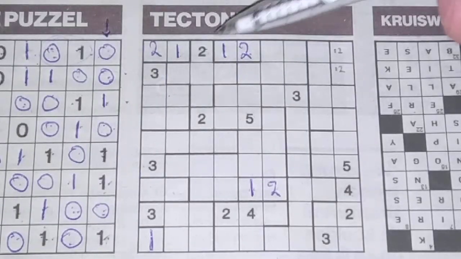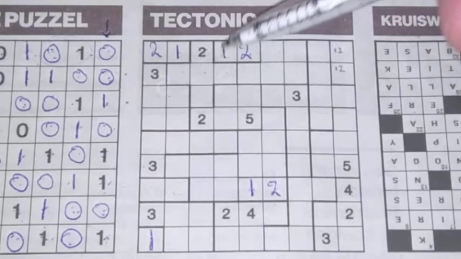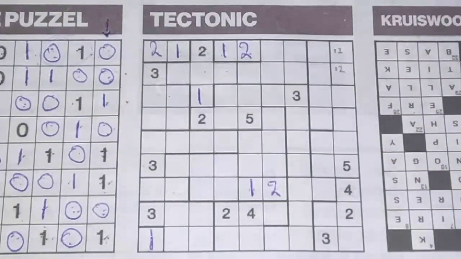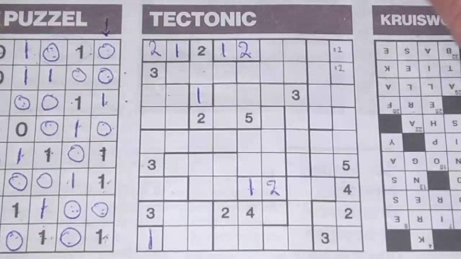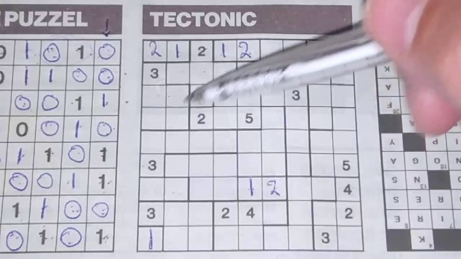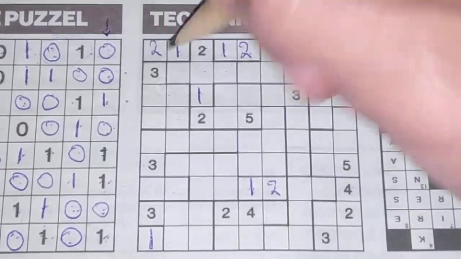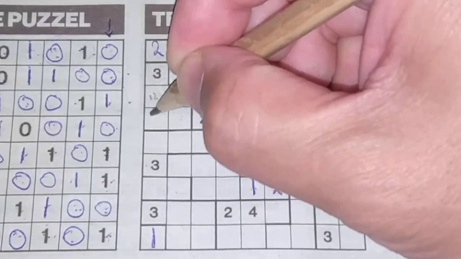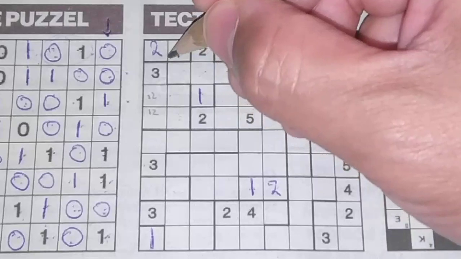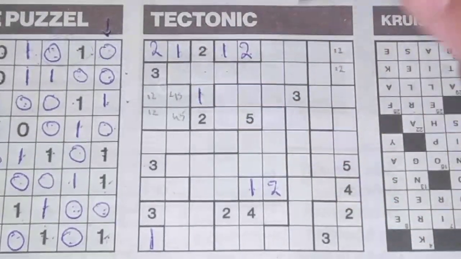That means these two boxes cannot be a 1. One box left for the 1 should be here. We have a 1 here, so these two boxes cannot be a 1. These two boxes cannot be a 2. So the 1 and the 2 is a pair. The other two are the 4 and a 5.